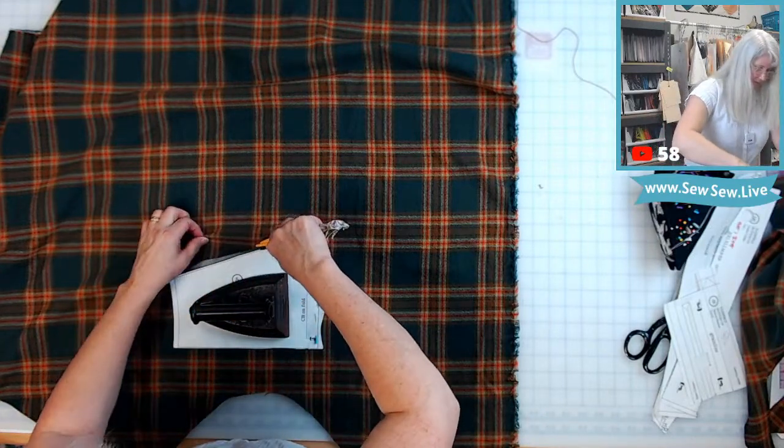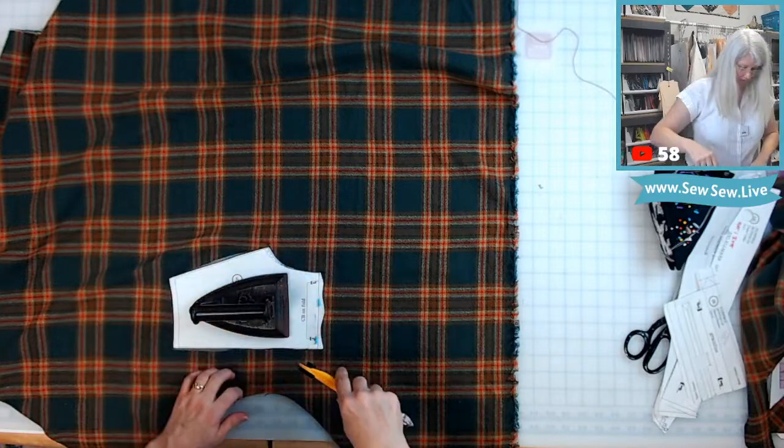I nicked my blade somewhere. Wow, so now it's not cutting.